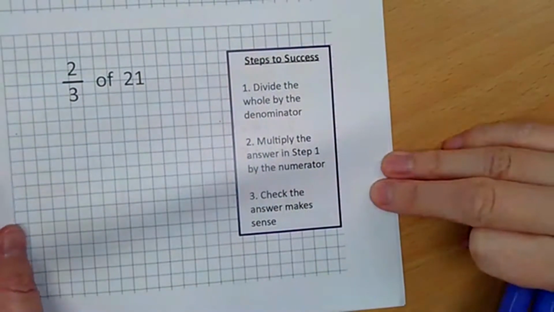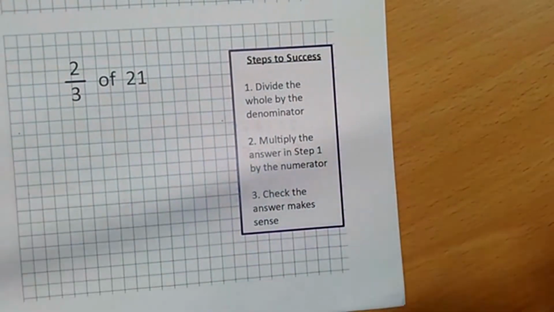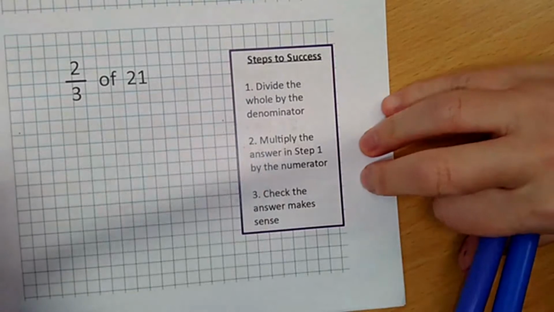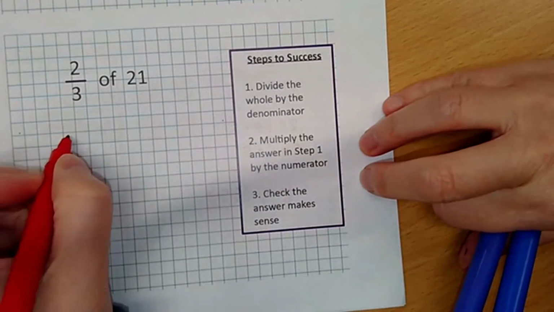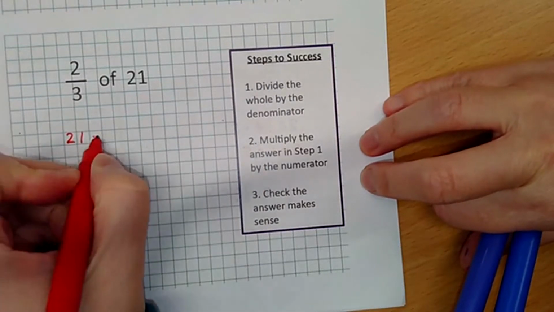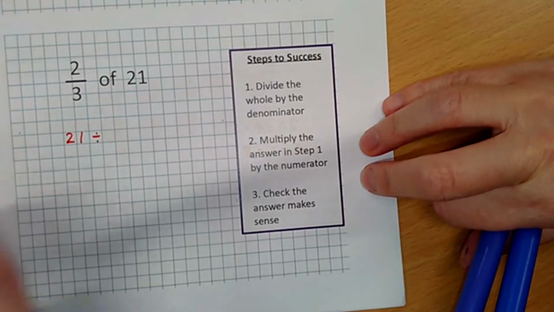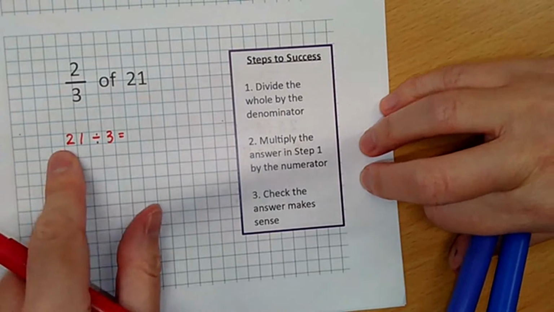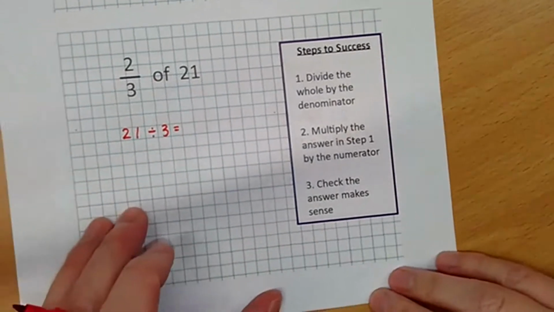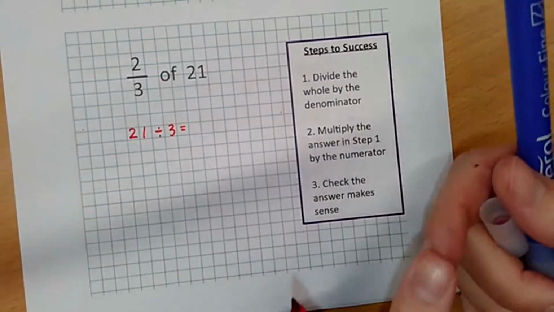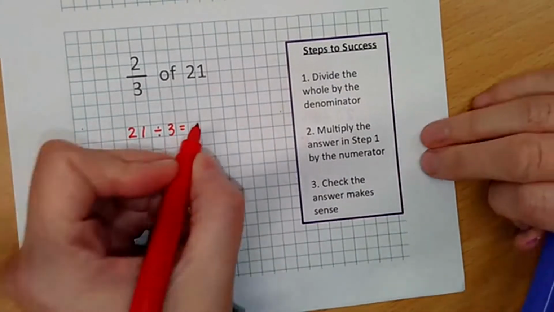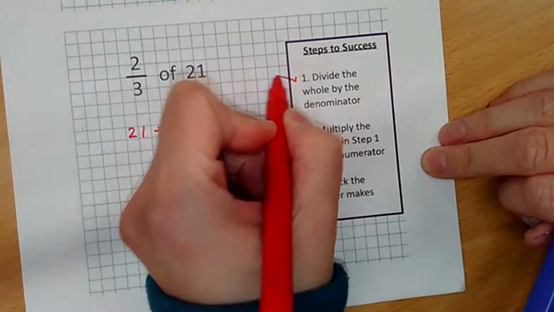Let's try this one. 2/3 of 21. Read out the first step for me. Good. So what's my whole? Tell me. And what's my denominator? Good. So I'm going to count in my 3s and I'm going to stop at 21. 3, 6, 9, 12, 15, 18, 21. And the answer is good, 7.